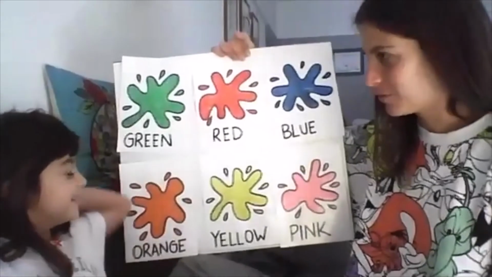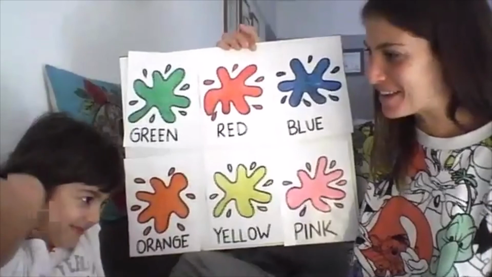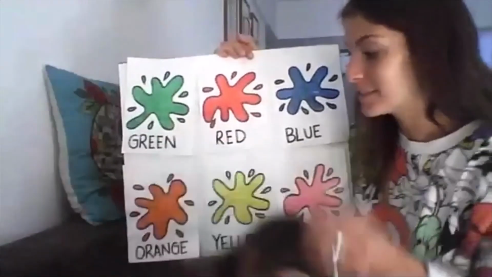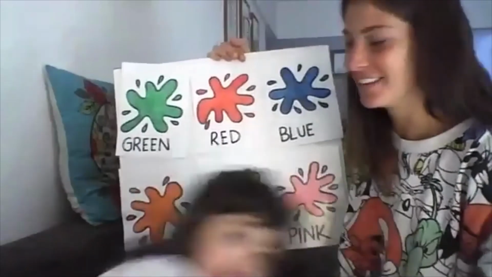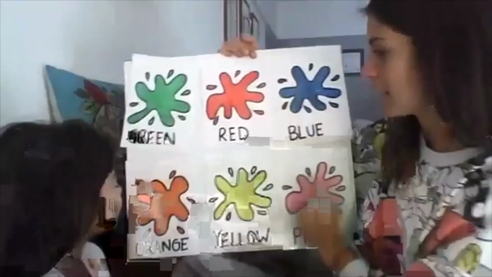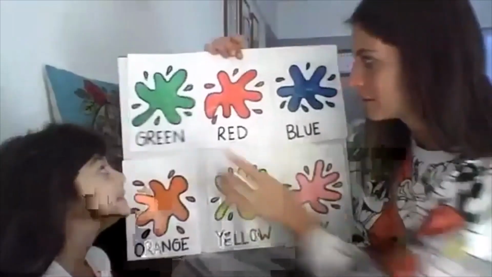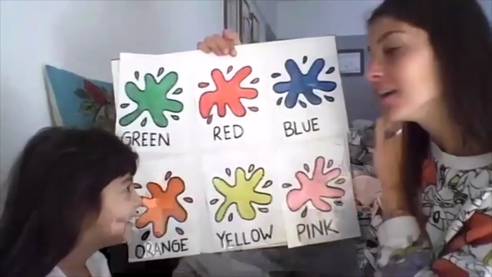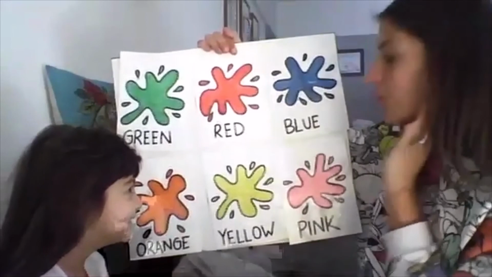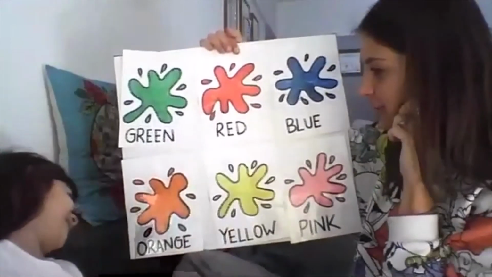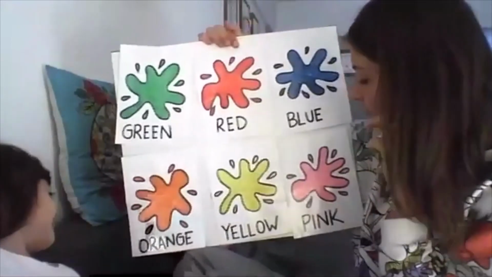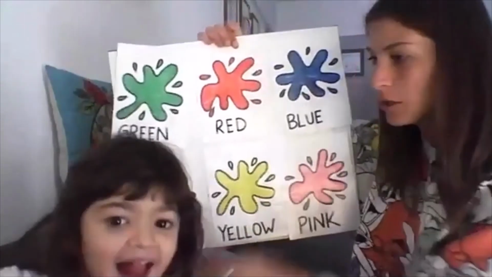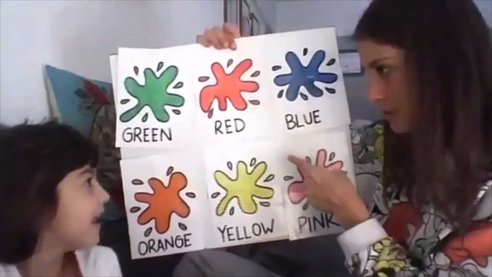Hello, Josefina. We are going to play a game called What's Missing? Here I have 6 colors: green, red, blue, orange, yellow, and pink. Look at this.